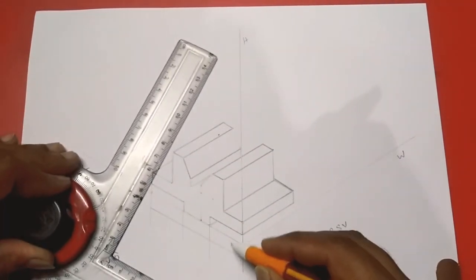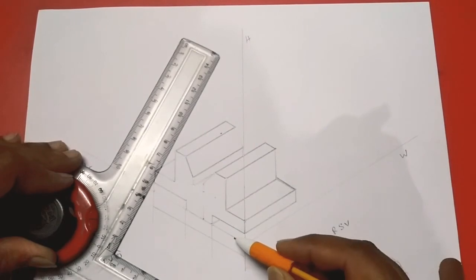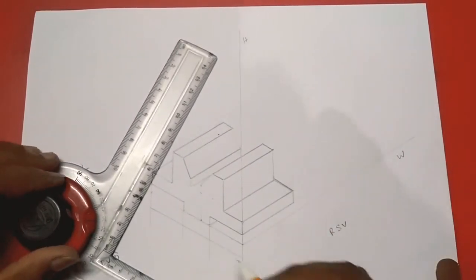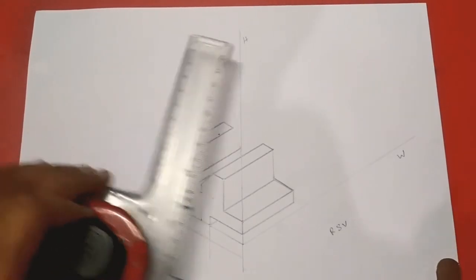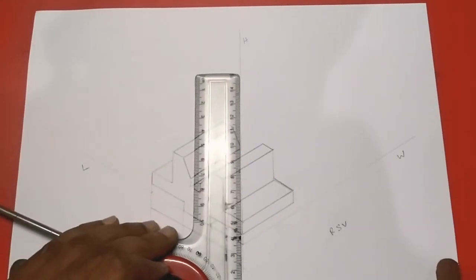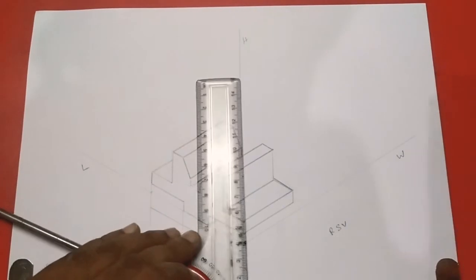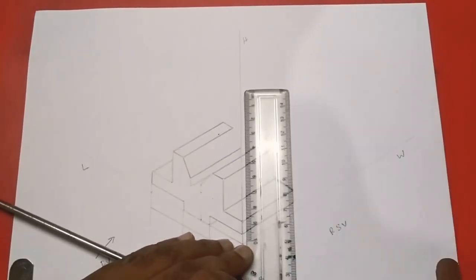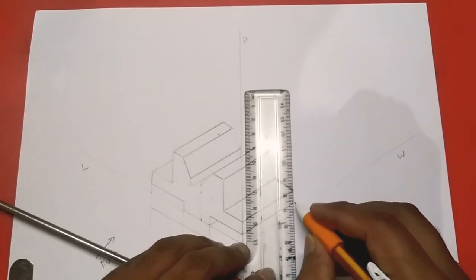I'm maintaining a 10 mm gap between this isometric axis and the dimension line. For every figure we have to maintain the same. Whatever diagram you are drawing, you have to maintain the dimension line gap of 10 mm from the figure.